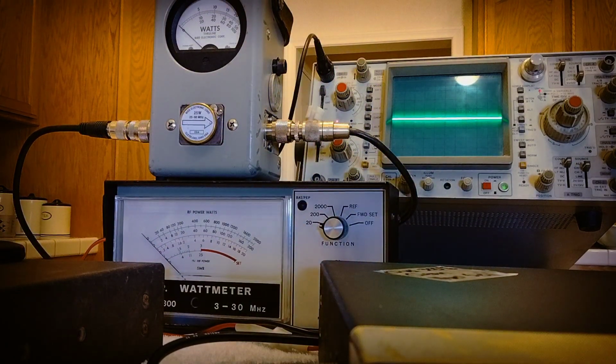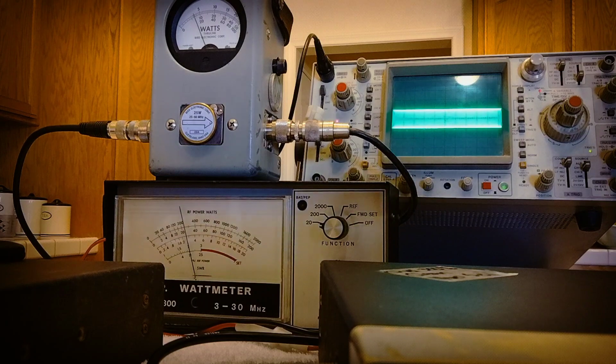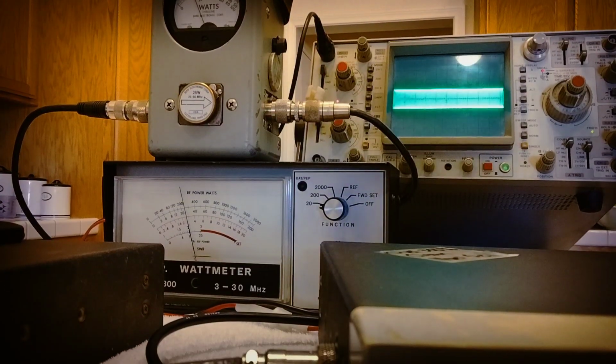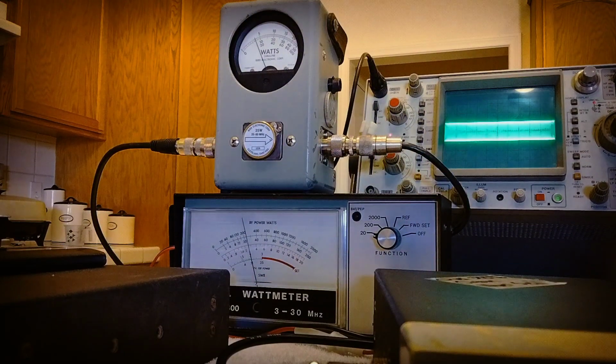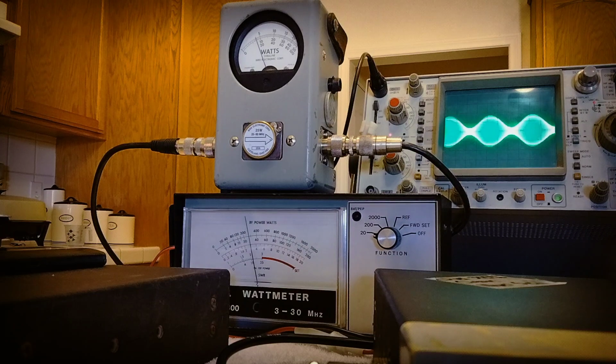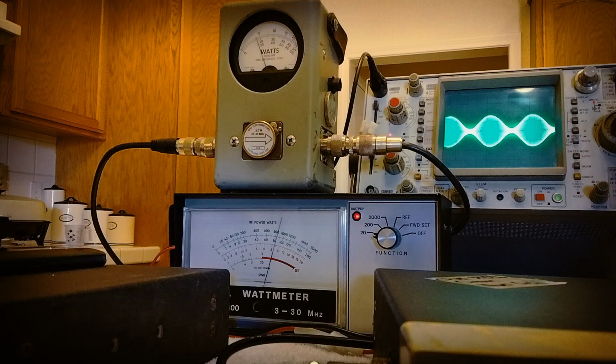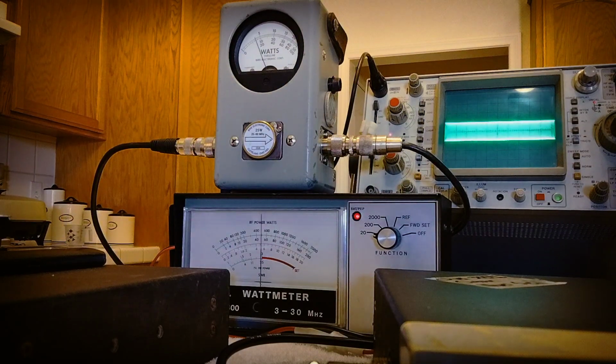Then I'm going to hold the microphone over here. I'll move this real quick. I'm going to move the microphone over here by the tone and show that there's the modulation on the scope. Gets like 80-90%. But you see the average power on the meters does not change. If I switch this to peak reading, you'll see that the peak power changes, average power does not.